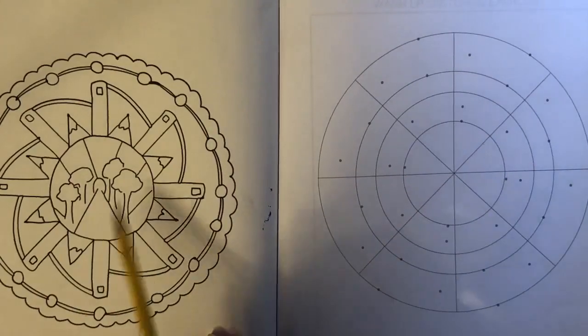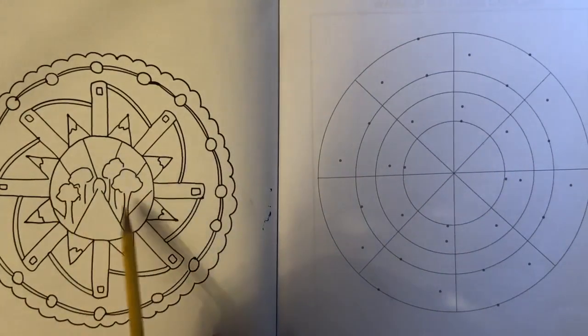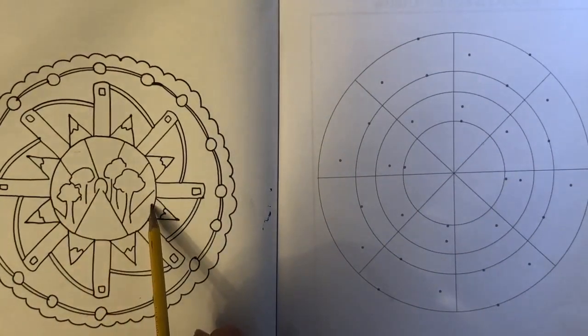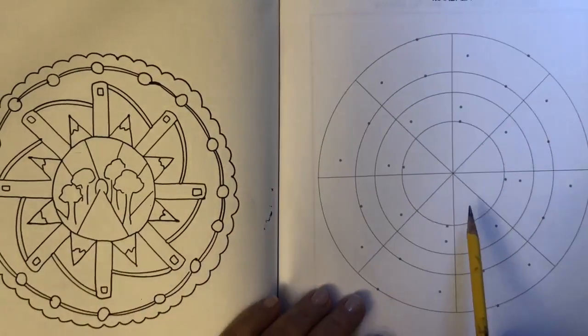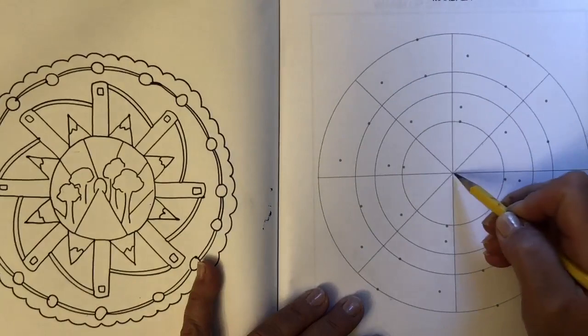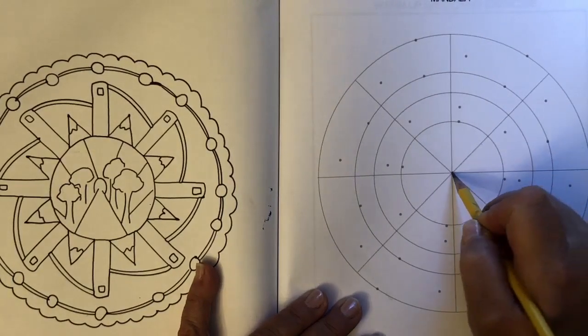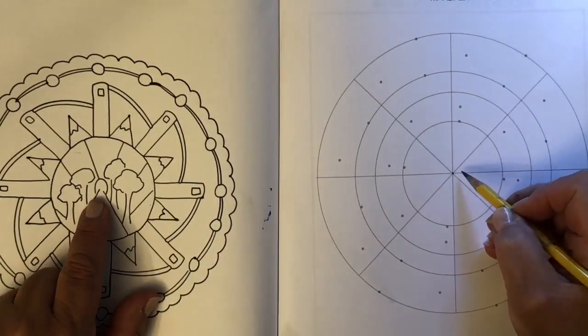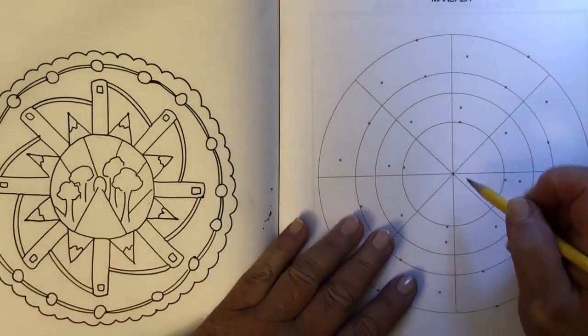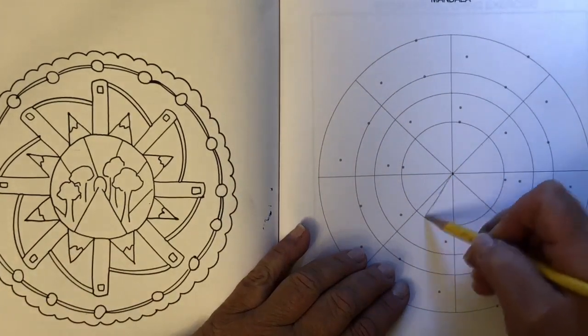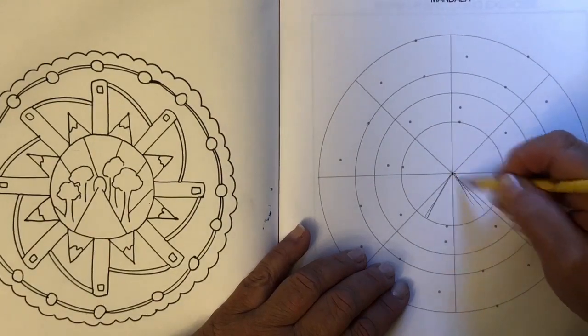So the first thing we want to do is take a look. We're going to take it in steps. So let's look at the very first center circle. So here's the center circle here with the trees, and here's the center circle here. So I'm going to use this section here right at the center to define, this is basically the vanishing point of this drawing that's in the middle. And I'm just going to bring this out here.